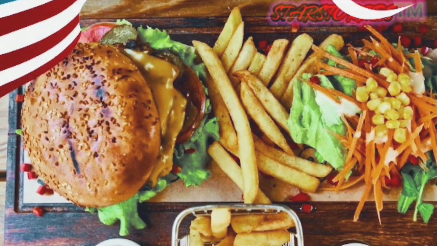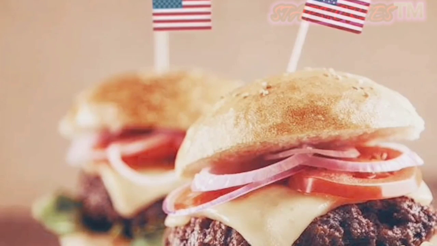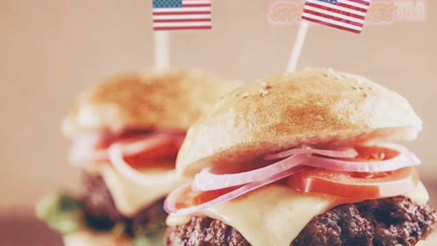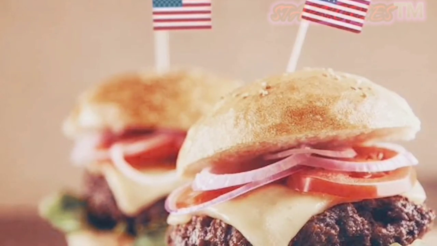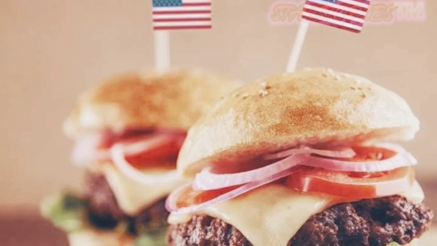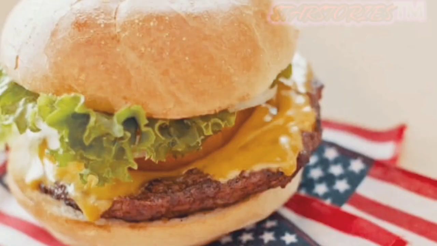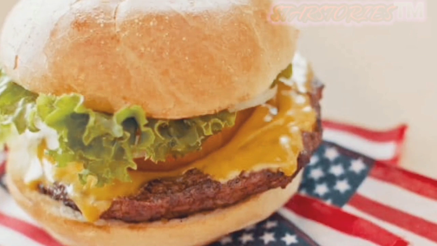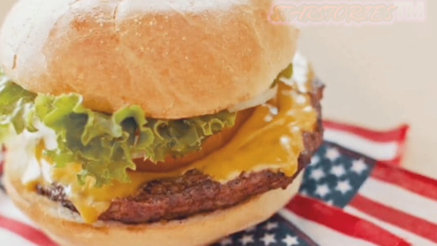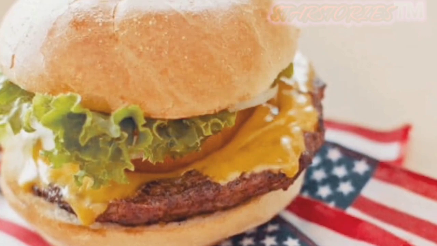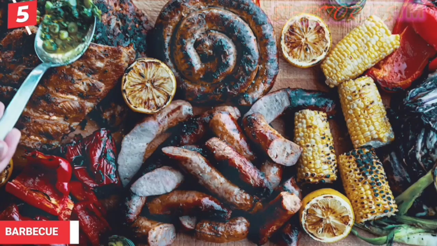Barbecue. Barbecue is a cooking method that involves slow cooking meat over low heat for several hours. The meat is typically marinated in a barbecue sauce before cooking to add flavor and tenderness. The most popular types of meat for barbecue include beef, pork, and chicken, but other meats such as lamb, venison, and turkey can also be used.